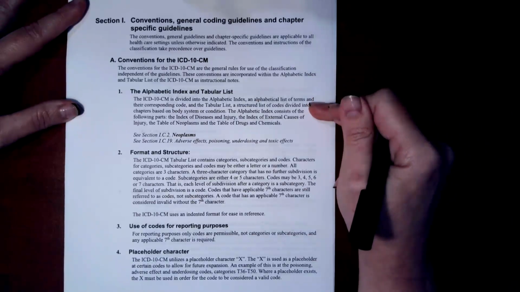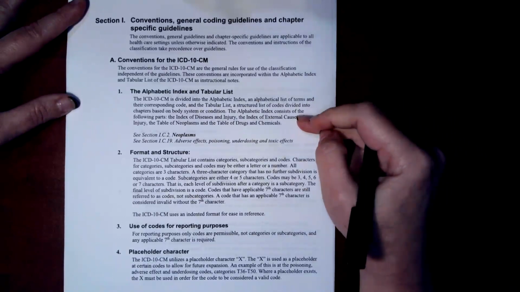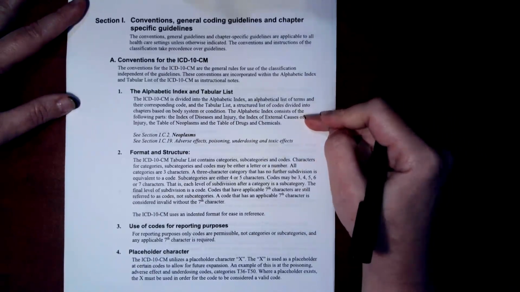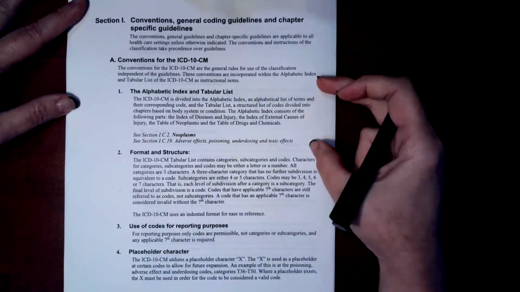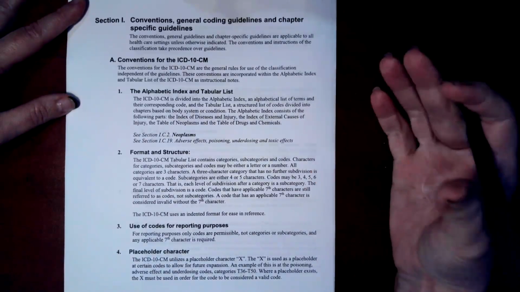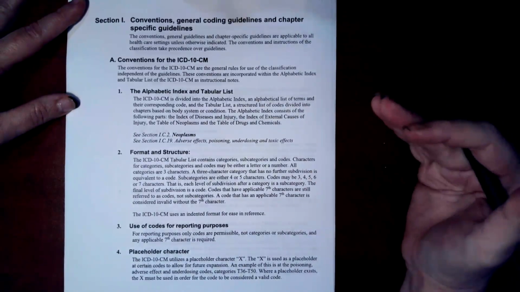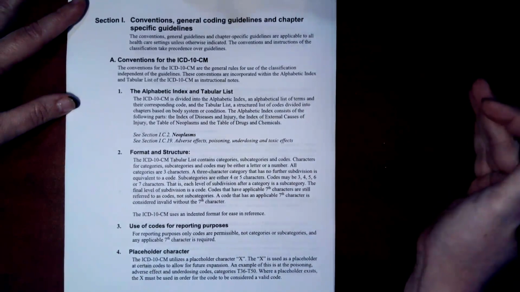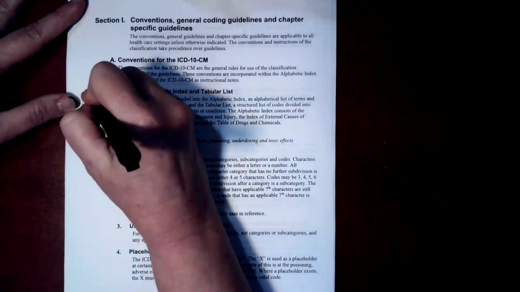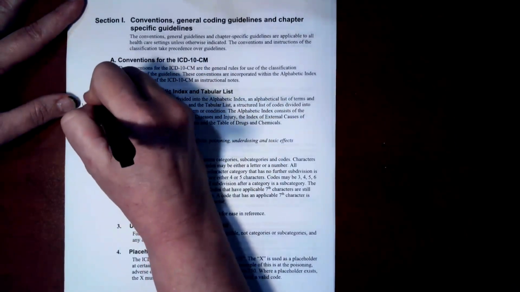The alphabetic index and tabular list. And the only thing that they're telling us here is that we have 2 areas that our codes are reported. The first area is the alphabetic index, or the alpha index.